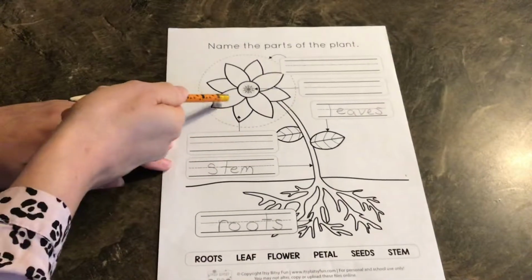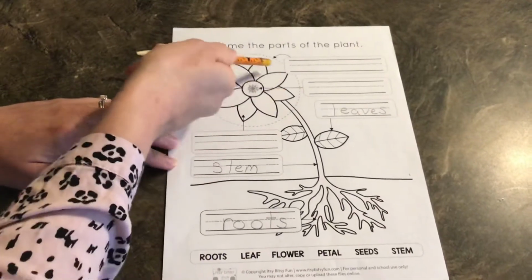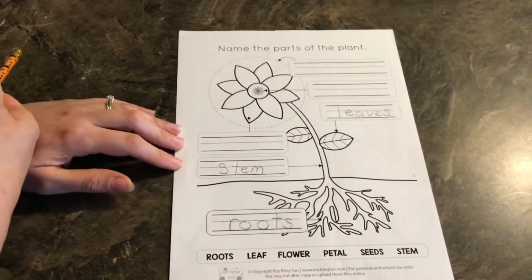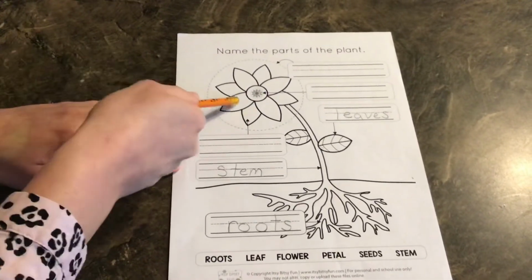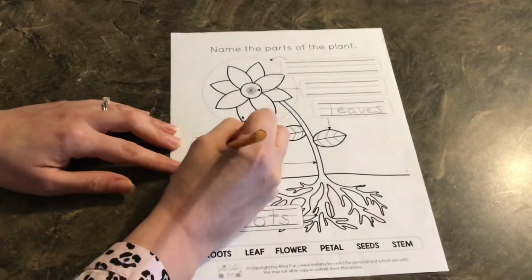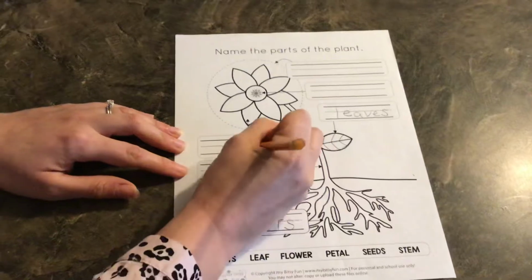Now, what are these beautiful little things called on the sides? There's lots of them on the flower head. And they fall off too. You're right, they are the petals. So that is a petal.